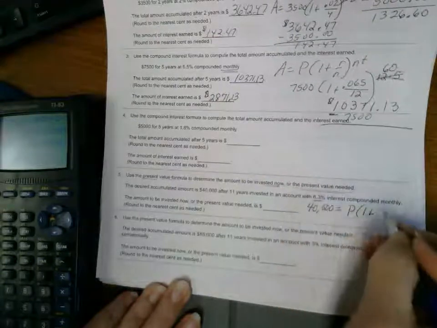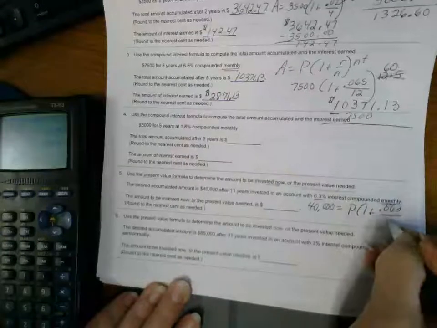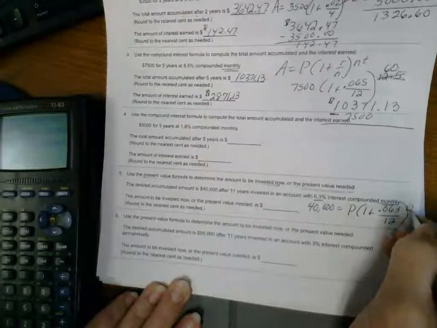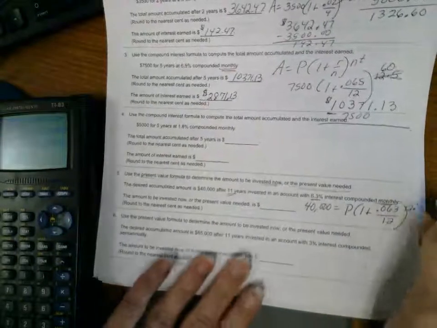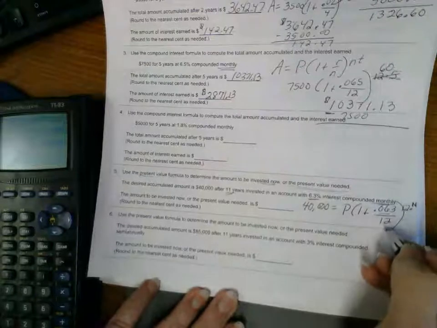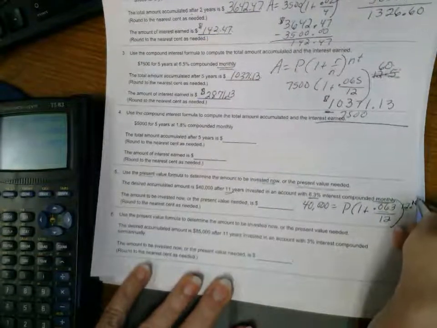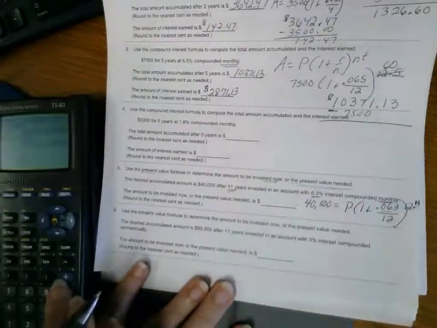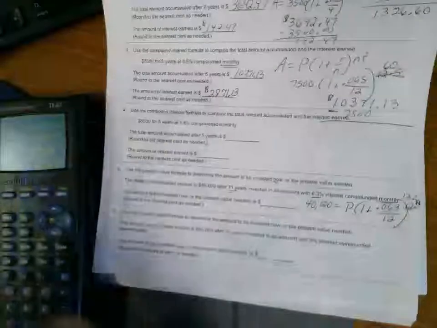It says 6.3%, so that's 0.063. It does tell us monthly, so that's a 12. And then how many years? 11 years. So pretty long. So if we want to have $40,000 in 11 years at this percent compounded monthly, how much would we need to invest? Now, I always recommend you multiply 12 times 11. Just have that done. And that's the 132nd power.